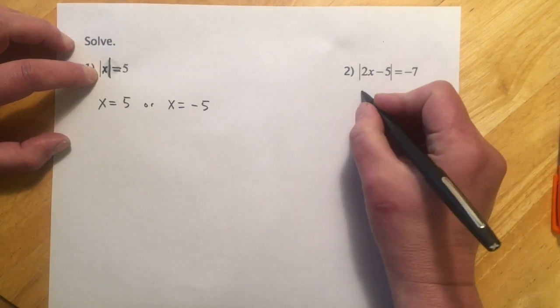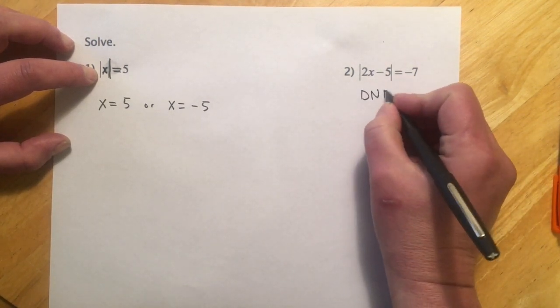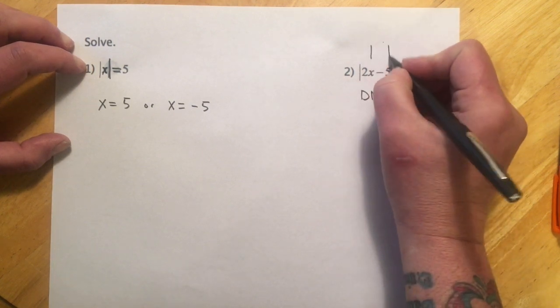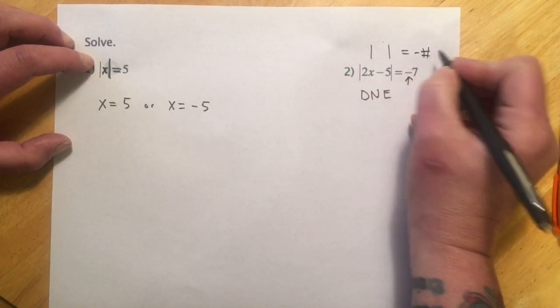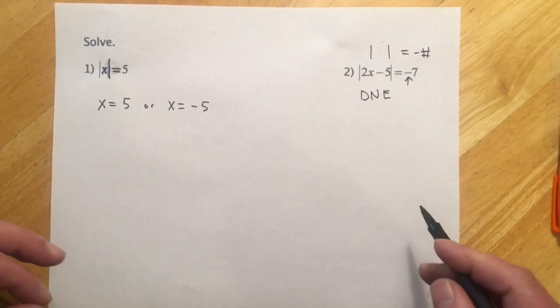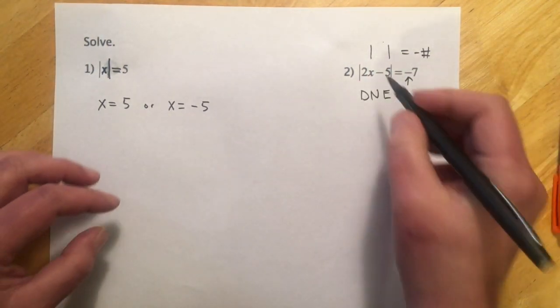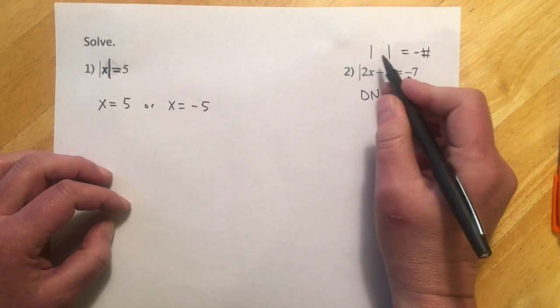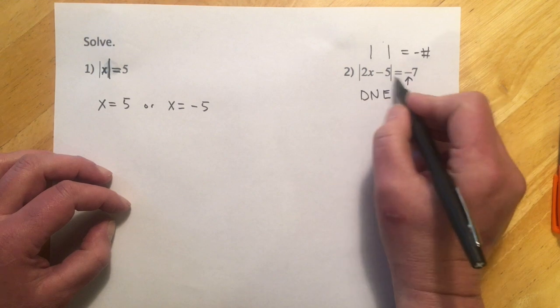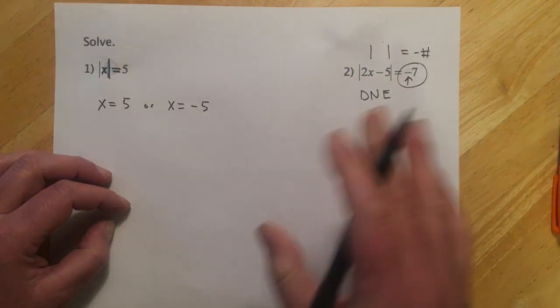This next one's sneaky. It's a D and E. And the best way to spot that is right there. There's that absolute value of stuff equals something negative. So that one's a trick. You can solve it, you can get some answers, but if you check them, they end up not checking. It'll come out to this equals 7. Absolute value 7 won't make 7. So best place to catch it is to realize that can't happen.